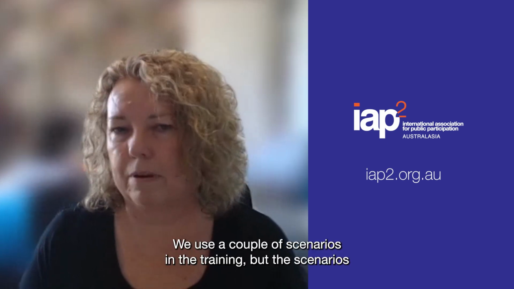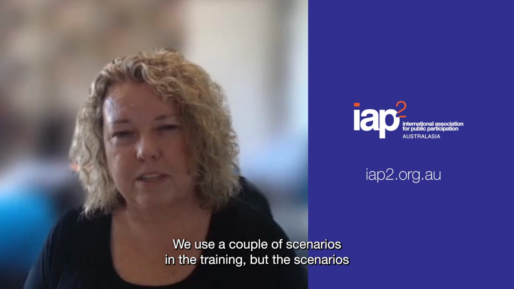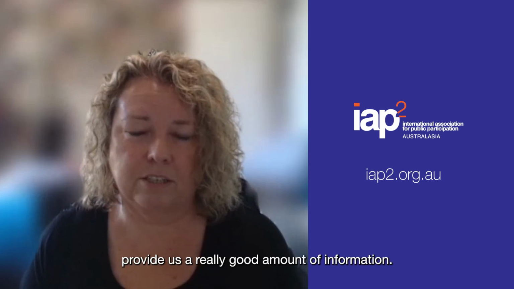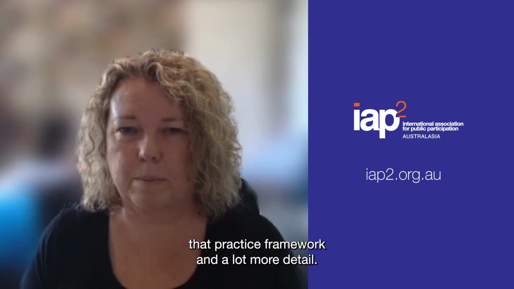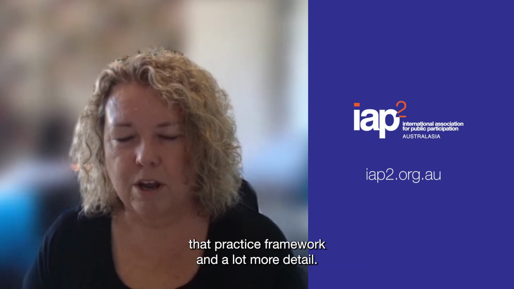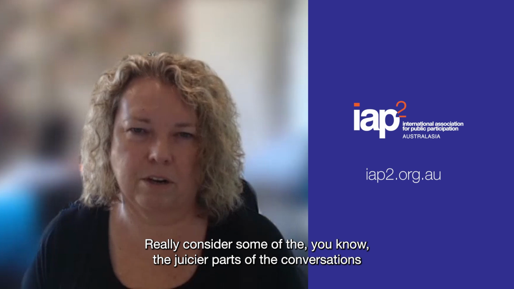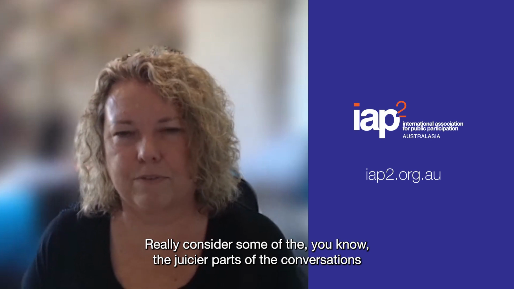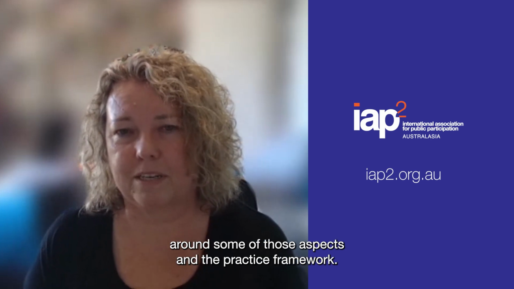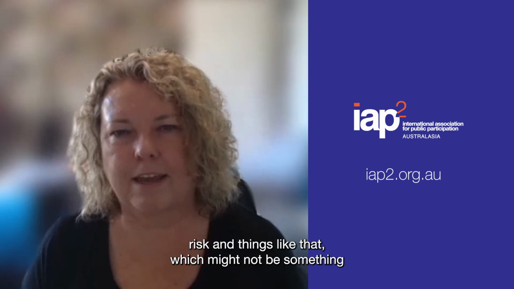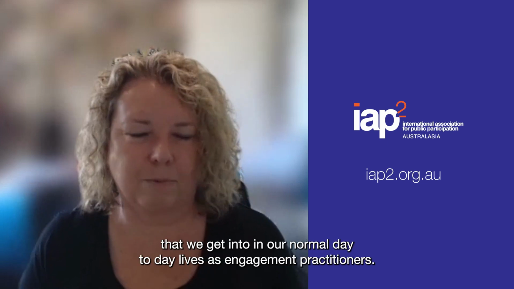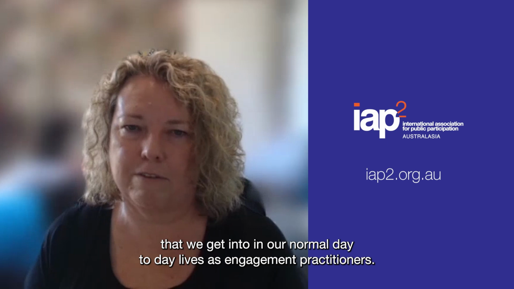We use a couple of scenarios in the training, but the scenarios provide us a really good amount of information, so we've got all the information at our fingertips to be able to explore that practice framework in a lot more detail. Really consider some of the juicier parts of the conversations around some of those aspects in the practice framework, thinking about engagement risk and things like that, which might not be something that we get into in our normal day-to-day lives as engagement practitioners.